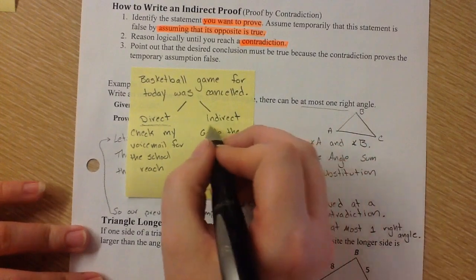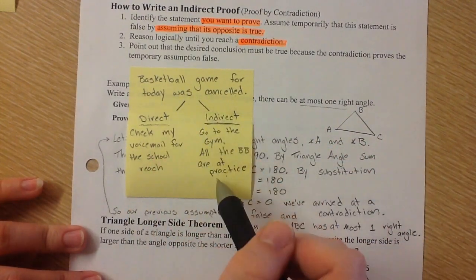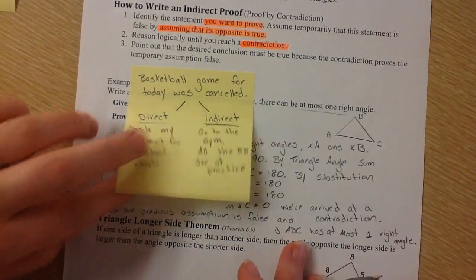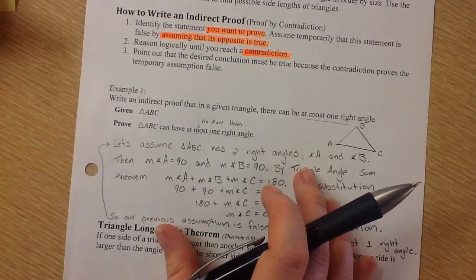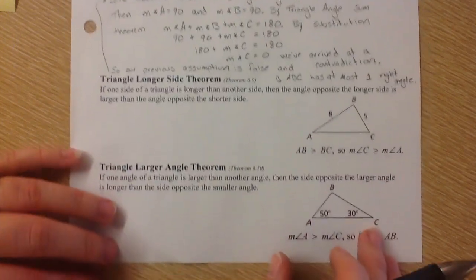Okay, so that's an indirect proof. We reached a contradiction there. But, oh, there is a game. Well, then I actually get down there and find out there's not. Okay, that is an indirect proof. Okay, so you assume it's false to start. You assume the opposite statement and then go from there. Okay, all right.